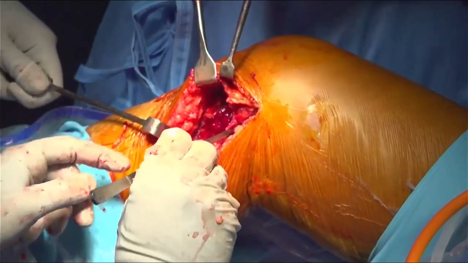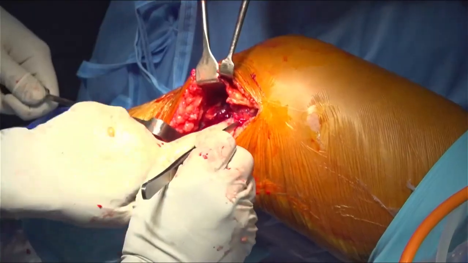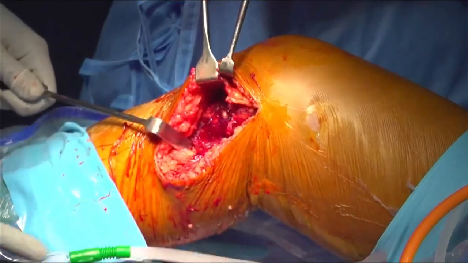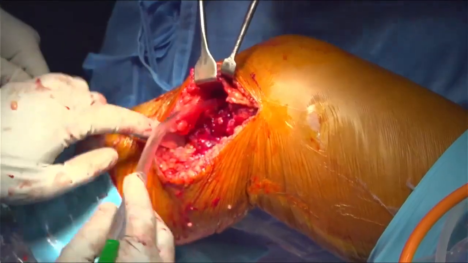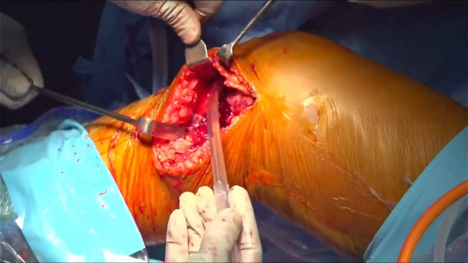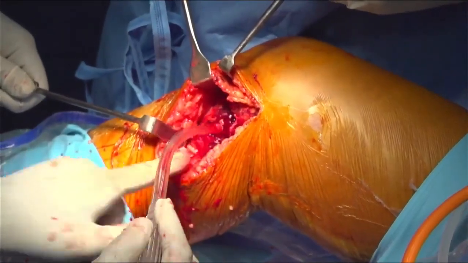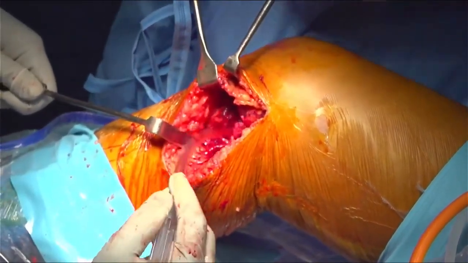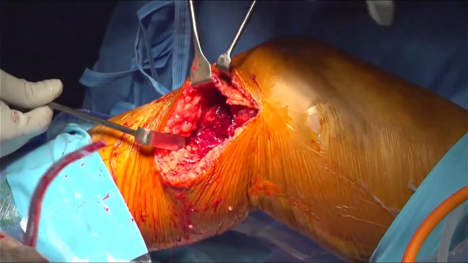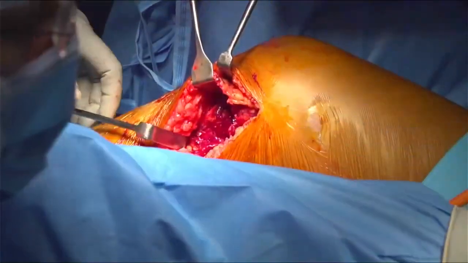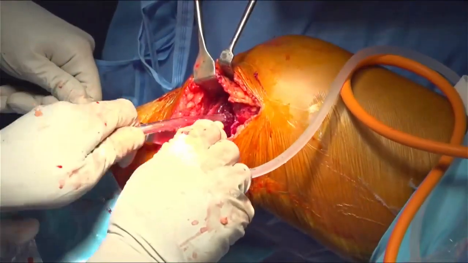Curette, Vinod. Curette and wash. So this is the area where it is denuded. This whole area is actually off the MCL attachment. Wash, curette please. Wash and curette. So we'll give a thorough wash here.